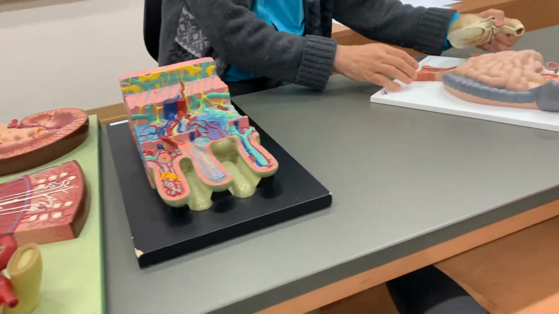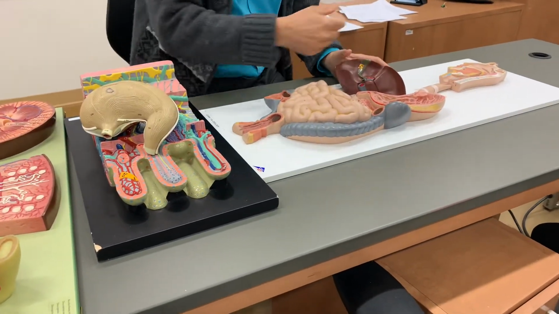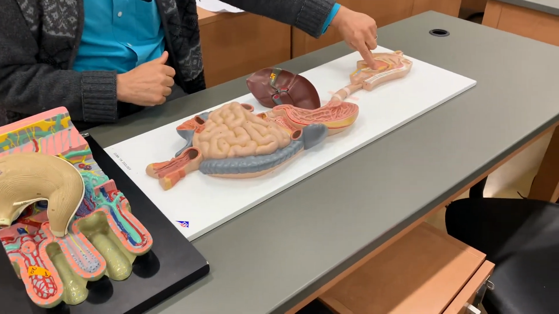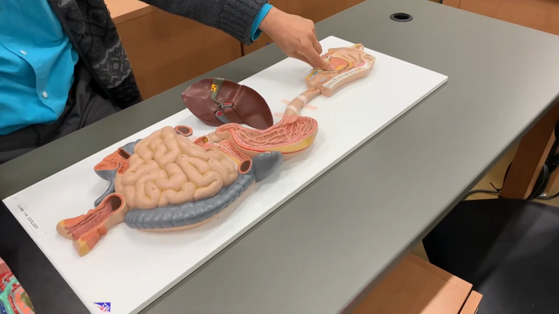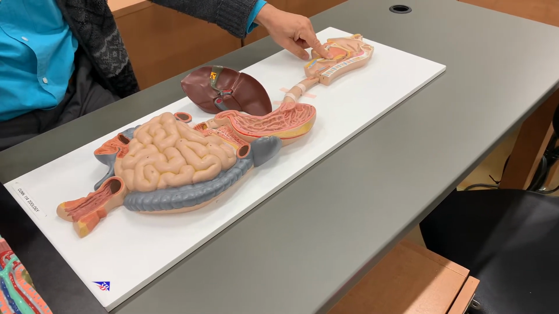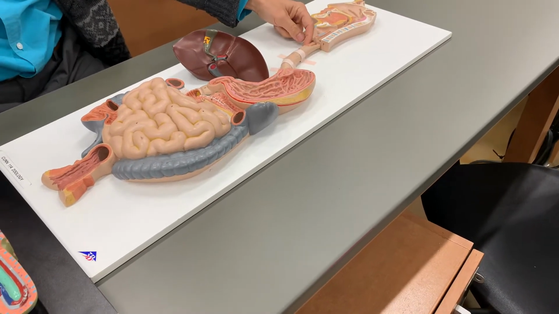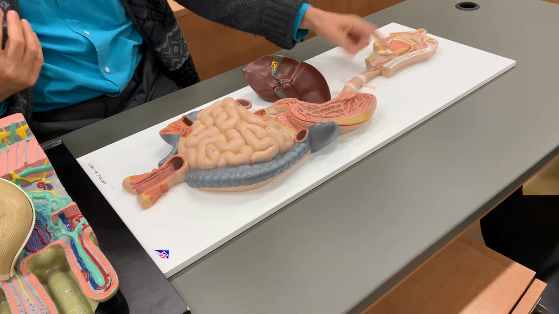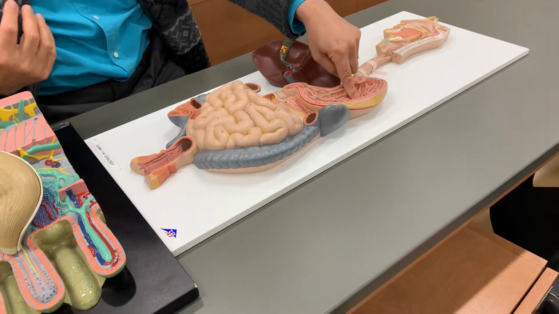Digestive system. Handsome. So you have the trachea, epiglottis right here. I want you to know that. Epiglottis is a flap of cartilage. When you're eating, it closes right here, so food does not go to your trachea. Food goes to esophagus. You do have a microscopic slide of that. From esophagus goes to stomach.